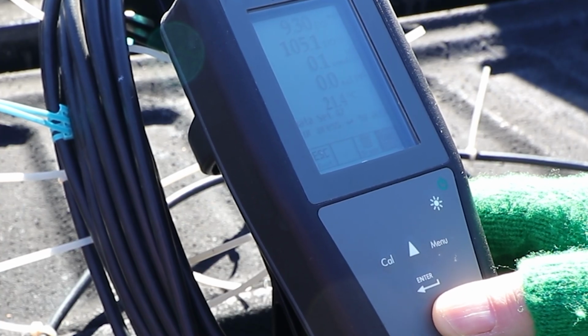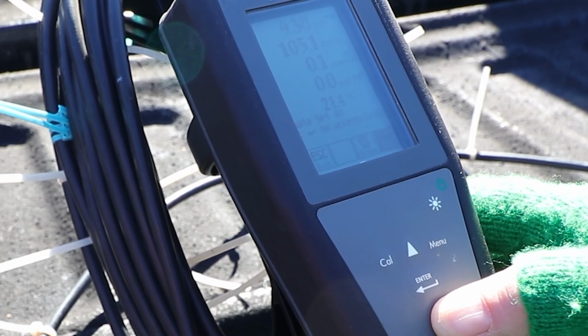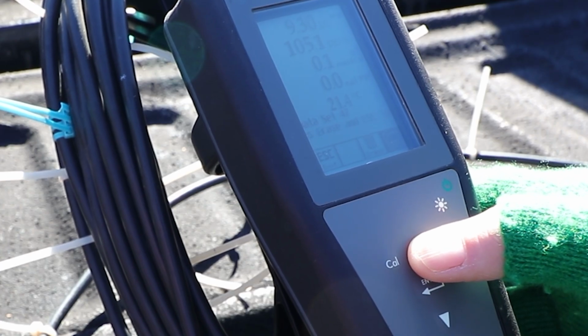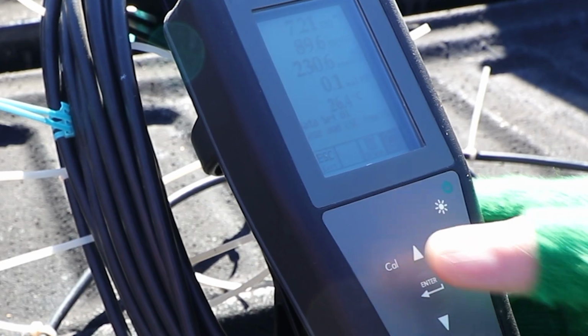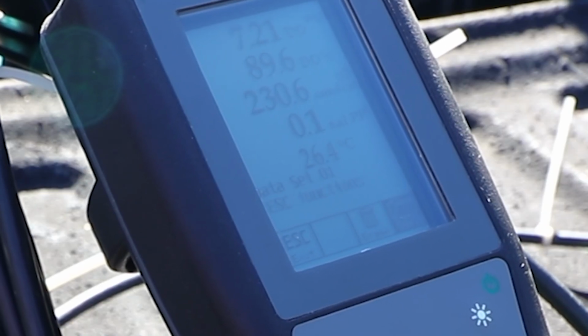To go down to the next most recently saved data set, you press down. In this case, you'll see dataset 46. Or if we wanted to go all the way back to the beginning, we would press the up button, and that would take us to dataset 1.